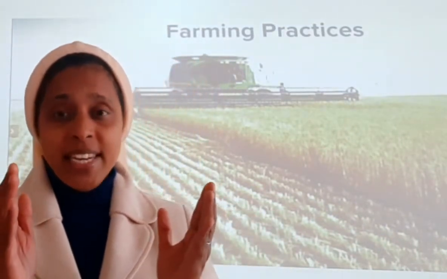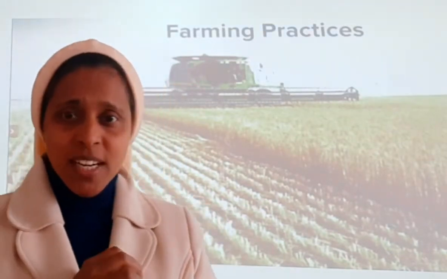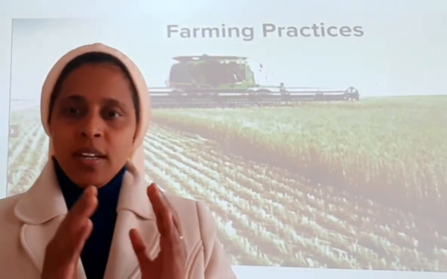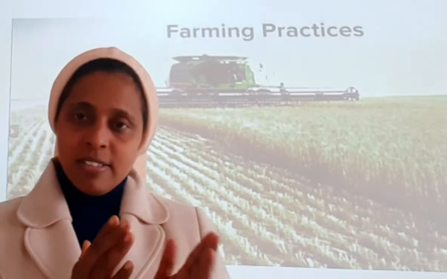Let us learn some farming practices. In 8th class, you might have studied crop production and management. In that particular chapter, we have studied the various steps that have to be taken for farming practices. So we can improve a few of the farming practices that actually increase the yield of the crop. So we can learn here some of the farming techniques or farming practices.